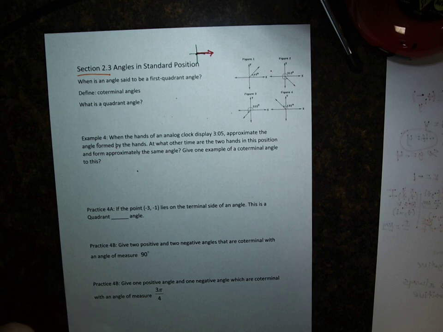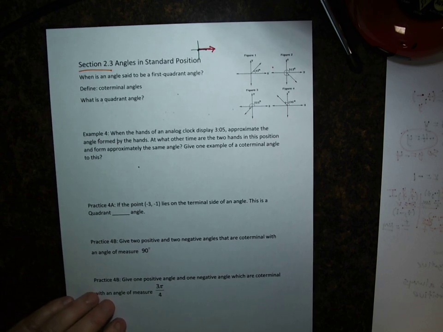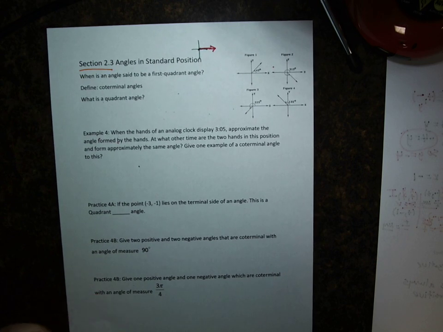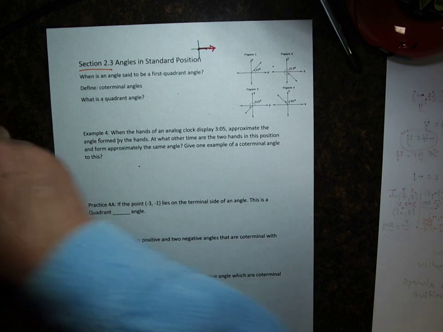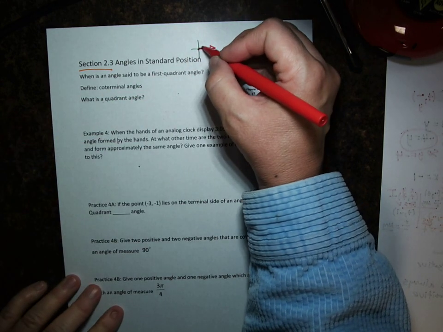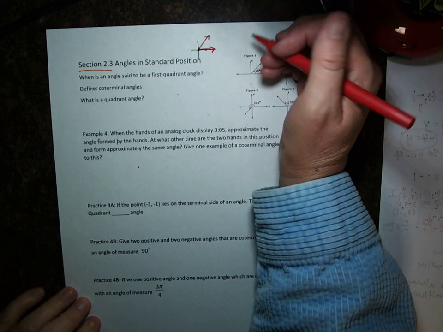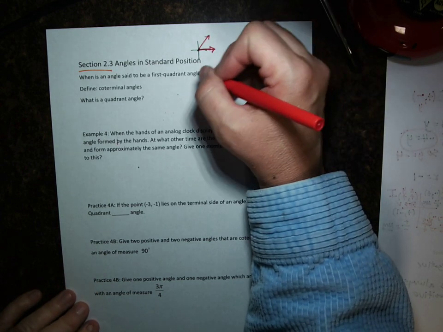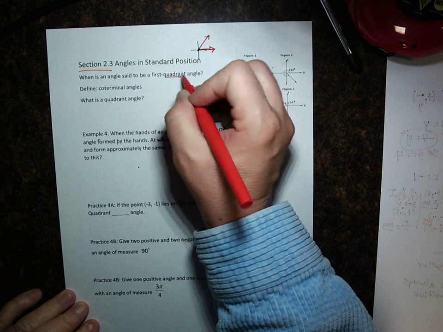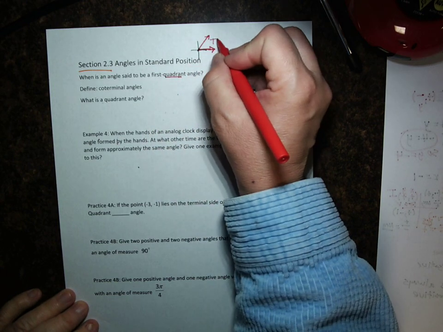Okay, that's from chapter 1. When is the angle said to be a first quadrant angle? Well, if the terminal side, terminal is the ending side, remember, from the beginning of chapter 1, is in quadrant 1, we call it a first quadrant angle.